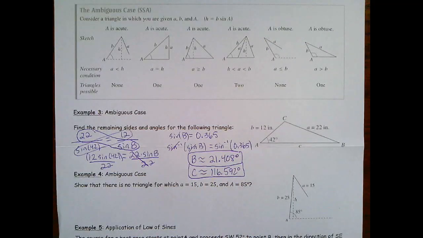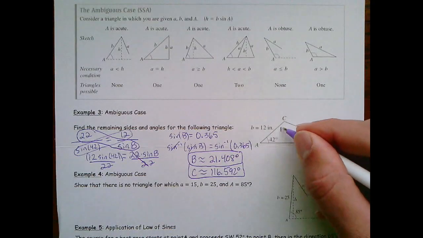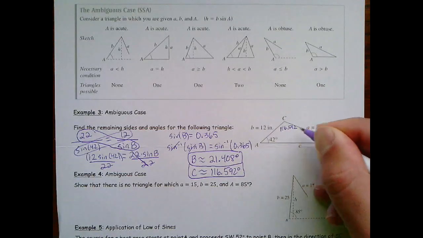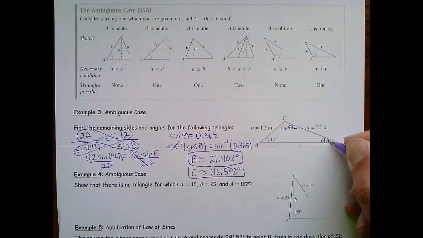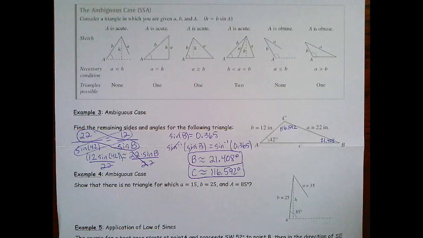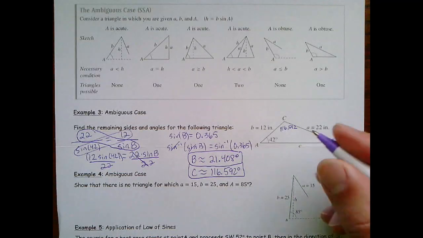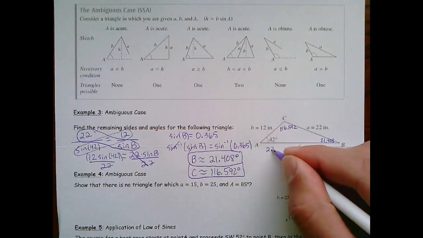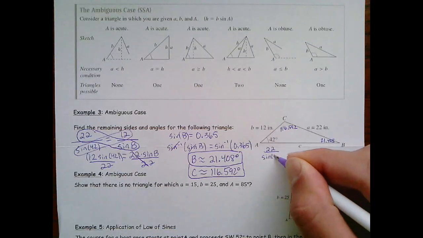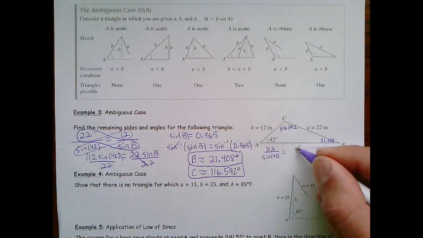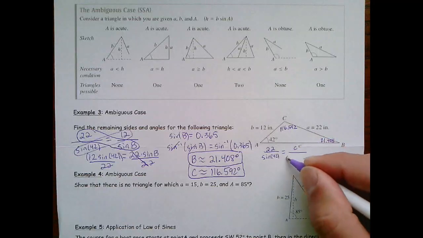Okay, so now I have all the angles. I have side A, and I have side B. The last thing I need to do is find side C. So then how could I do it? Well, I know now that this is 116.592. I know that this is now 21.408. So if I was you, I'd start off with the one known that I had from the beginning, which was this relationship between the side A and angle A. So that would be 22 over sine of 42 equals side C, which is the unknown, over sine of 116.592.